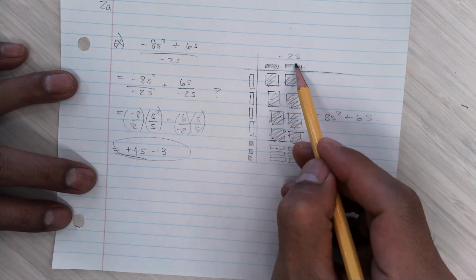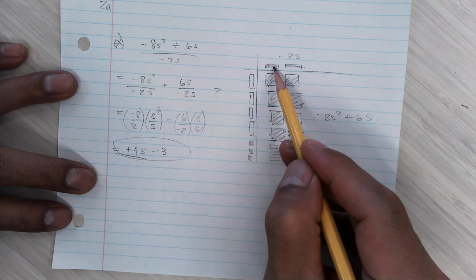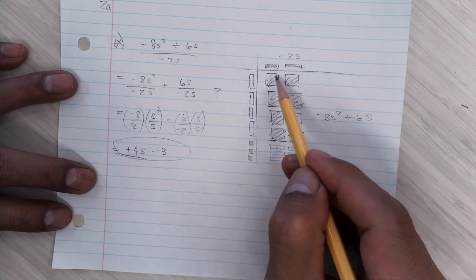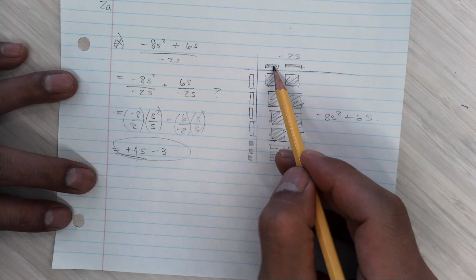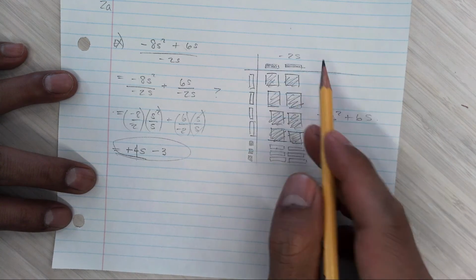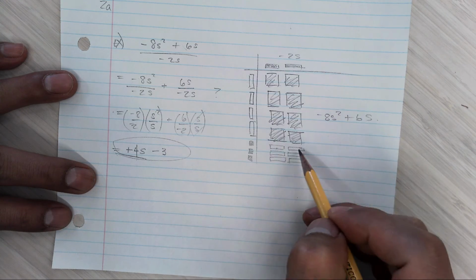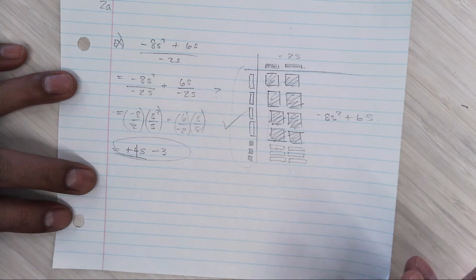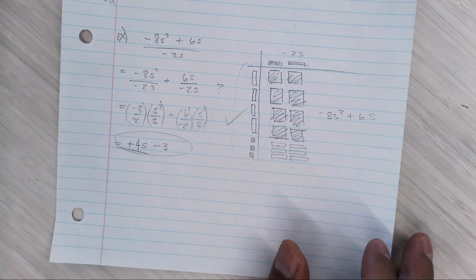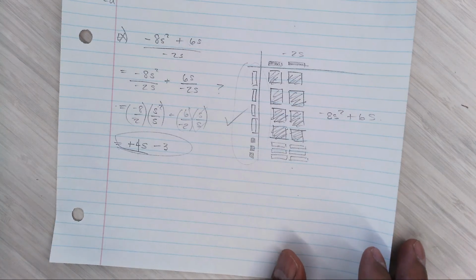Negative s times s is negative s squared. Negative s times s, so we have 1, 2, 3, 4, 5, 6, 7, 8 s squared. Negative s times negative 1 is a positive s. Negative s times negative 1 is a positive s, and we have 6 of them. So this is our tiles. And again, I don't think in the assignment you have to draw any tiles, but I think you have to do it for the multiplications.